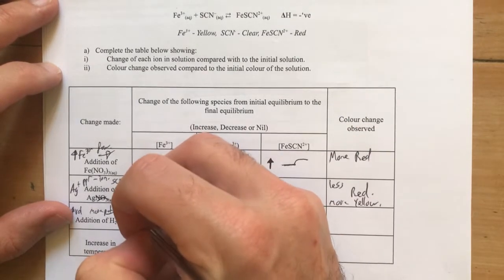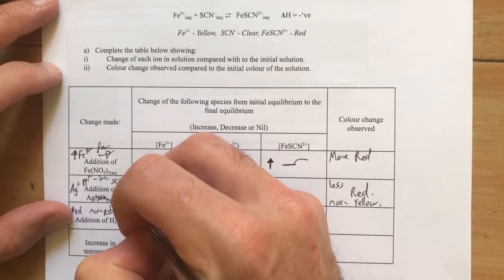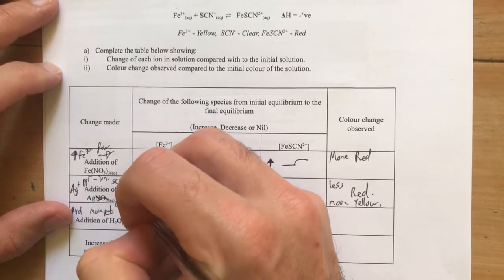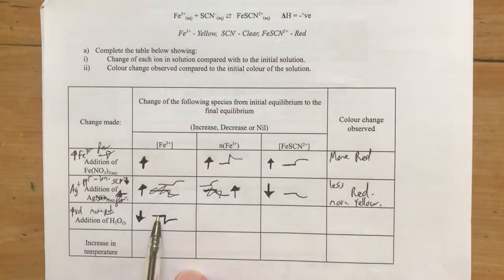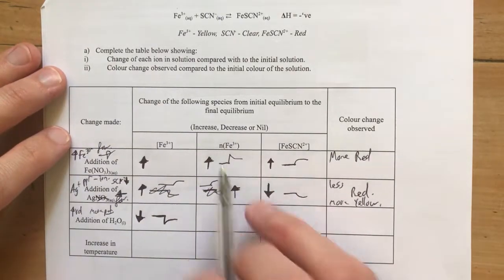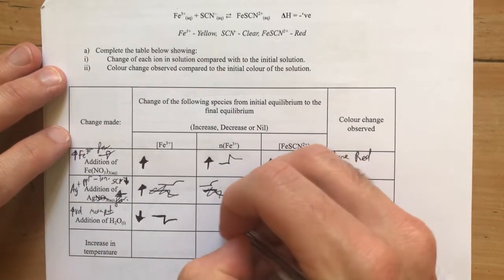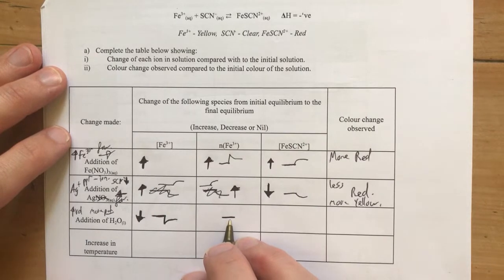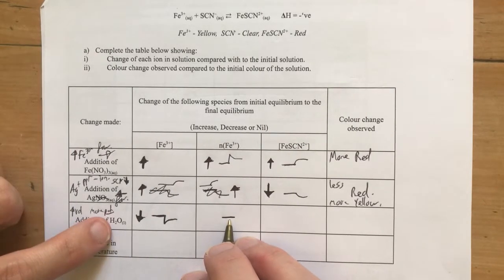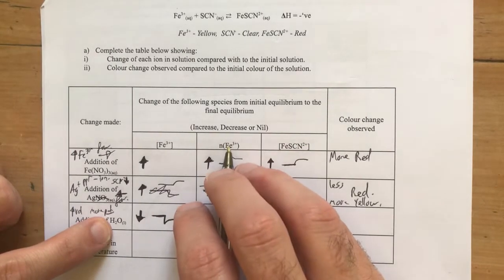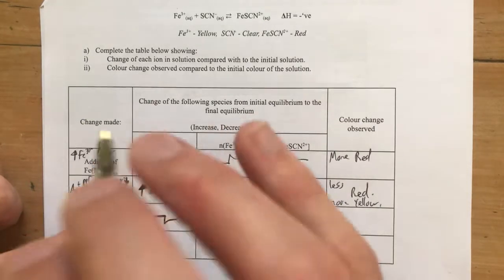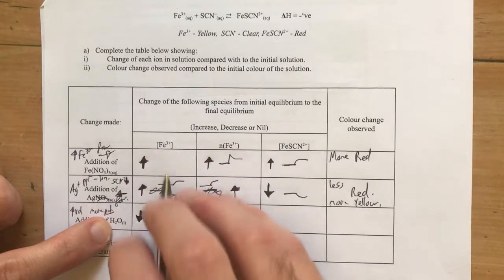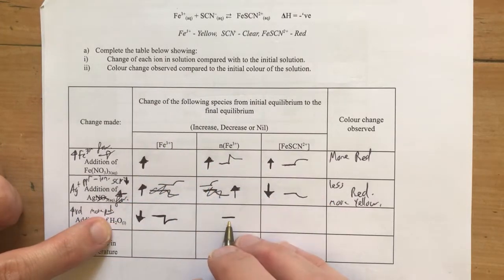So therefore overall my concentration of my iron 3 positive ion has decreased from when we were initially at equilibrium to when we've re-established equilibrium here. My number of moles of iron 3: again, I've got my initial equilibrium, which is a straight line. If I add water, I'm not changing my number of moles of iron 3 positive. I change my concentration of iron 3 positive because that goes down, because adding water dilutes it. However, it doesn't change the number of moles.